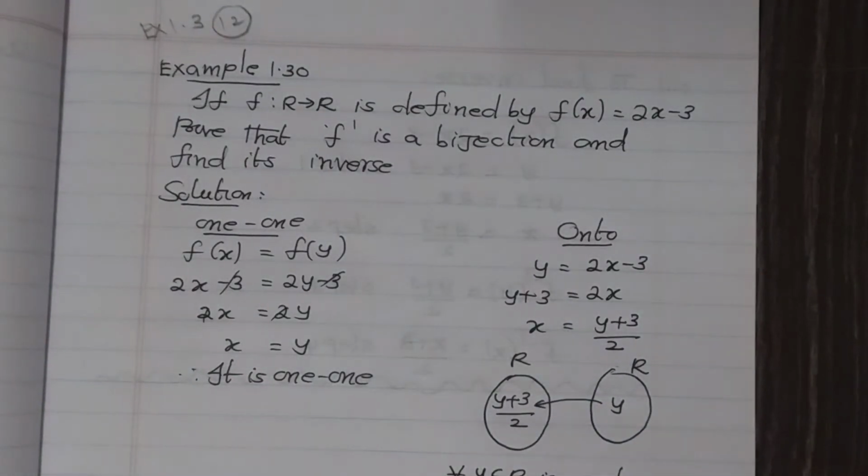Okay, students, in this video, I am going to explain example 1.30. Same model as exercise 1.3, 12th problem. So if you prepare example 1.30, you just prepare exercise 1.3, 12th problem, because it is the same model, same procedure. It's very easy only.